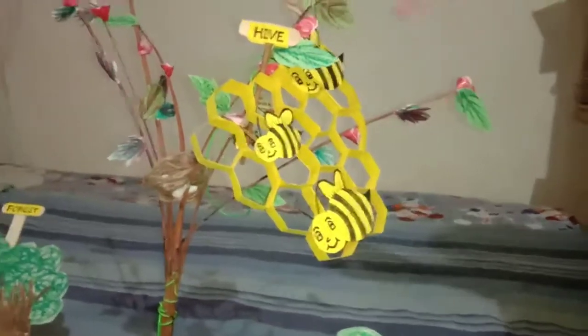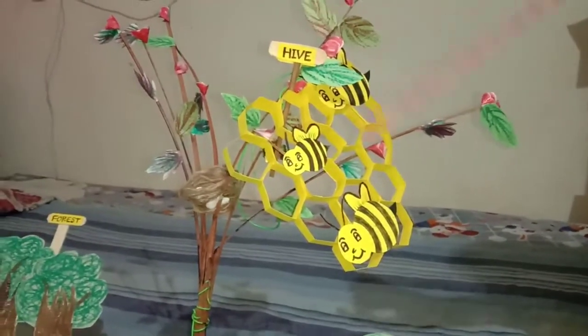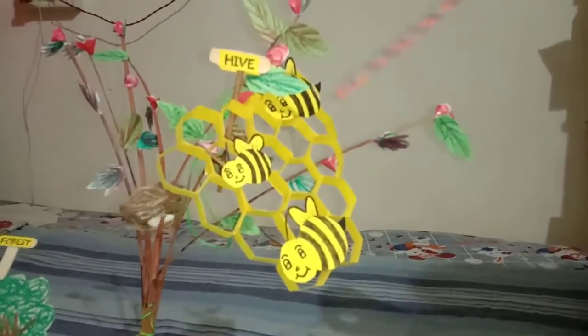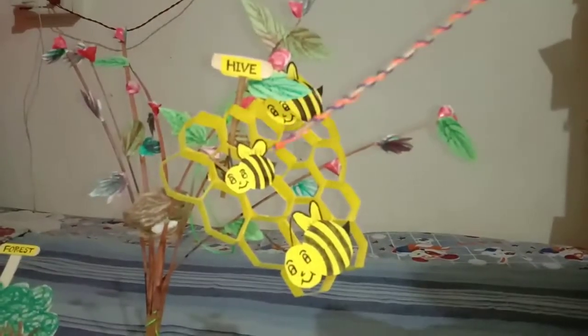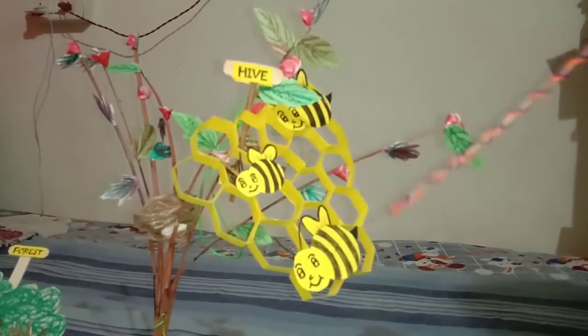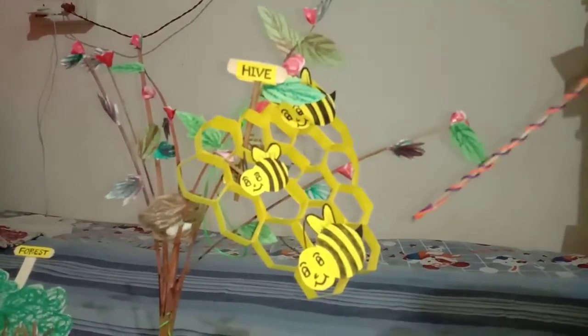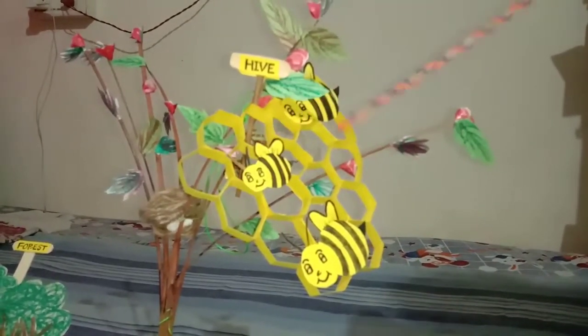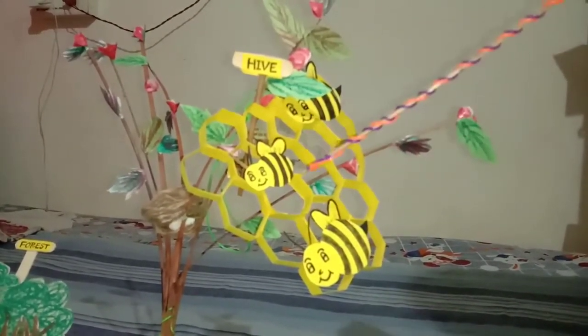Here on this tree you can see a shelter called a hive. This shelter is built by the busy insects called honeybees. These honeybees collect nectar from different flowers the whole day and deposit it here in this shelter.